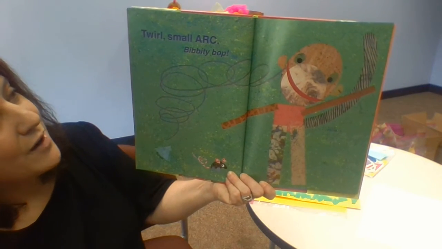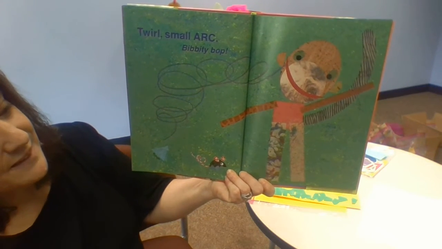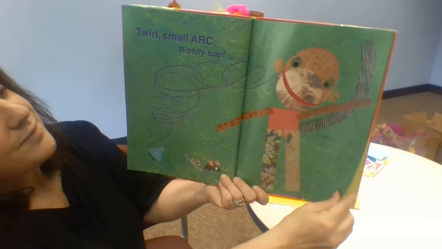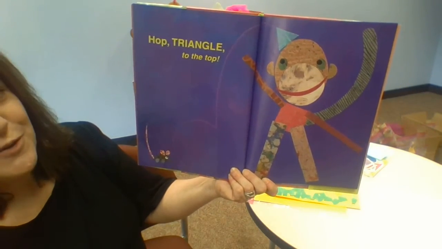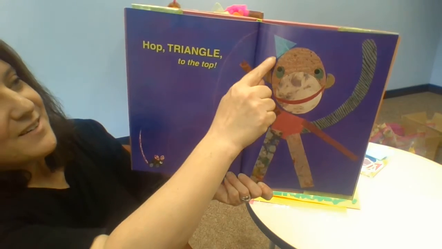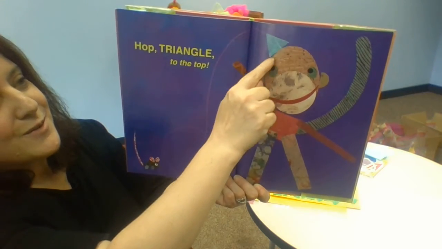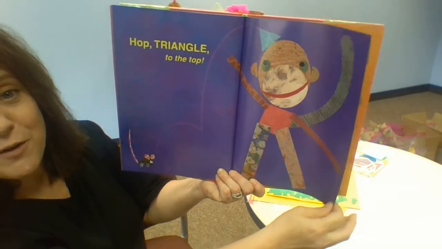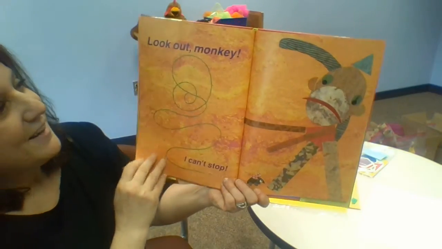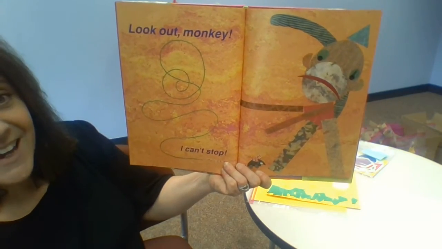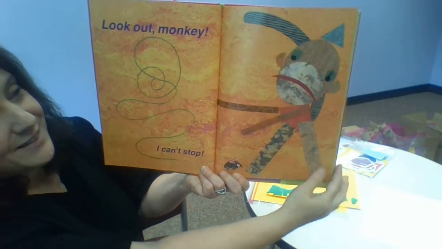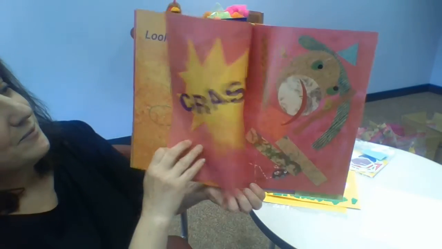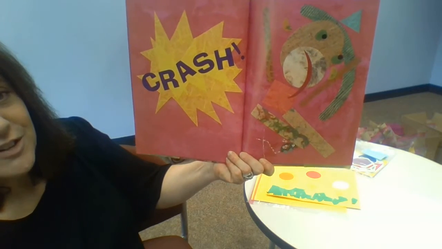Twirl, small arc, bippity bop. Hop, triangle, to the top. There's a triangle. 1, 2, 3 sides. Makes a perfect hat. Look out, monkey! I can't stop. Woo! Crash!